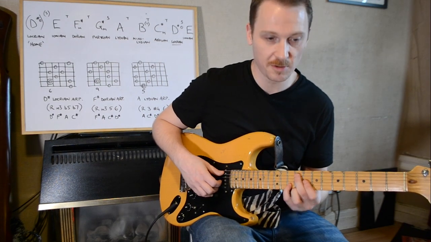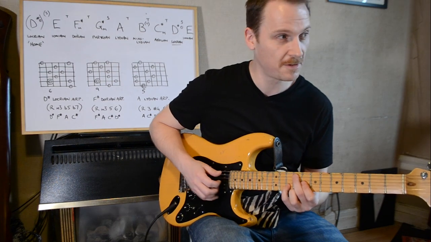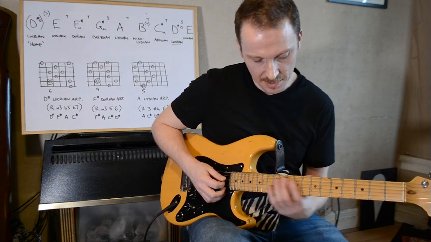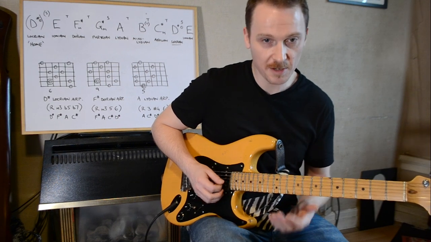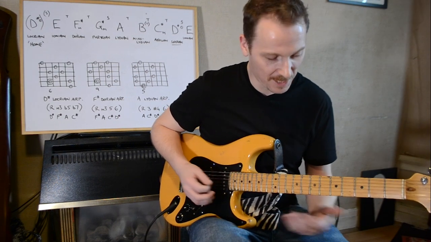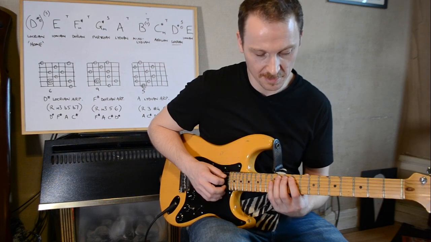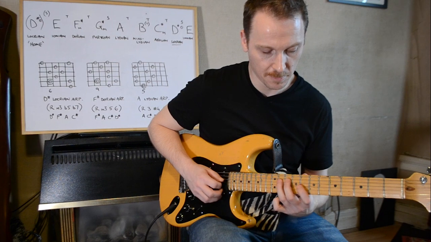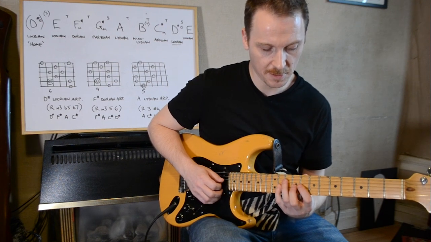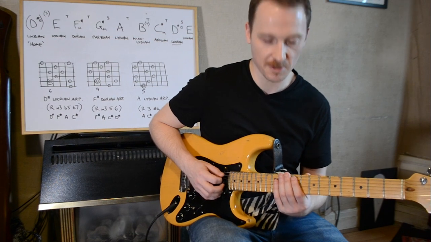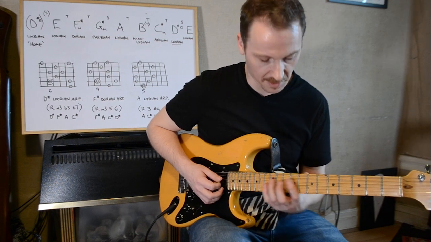So a minor 6 is a Dorian chord. I've definitely been over this a few times in previous lessons, but basically we're in the key of E major, if you remember right back at the start, and the second mode of E major is F sharp Dorian. And that 6th isn't the 6th that you normally expect in a minor chord, or a minor scale, sorry.